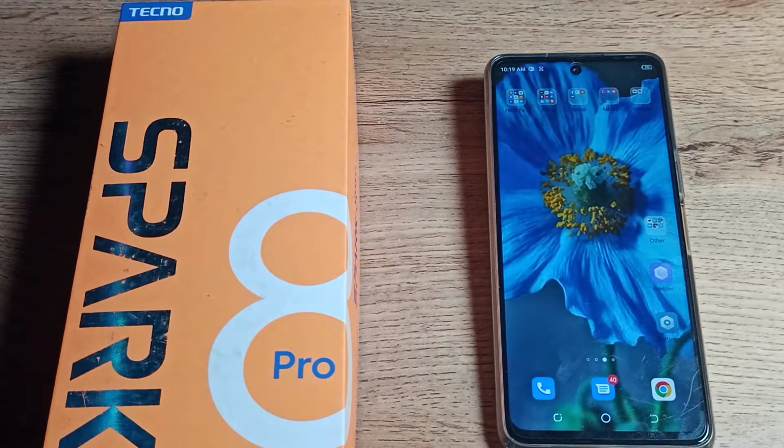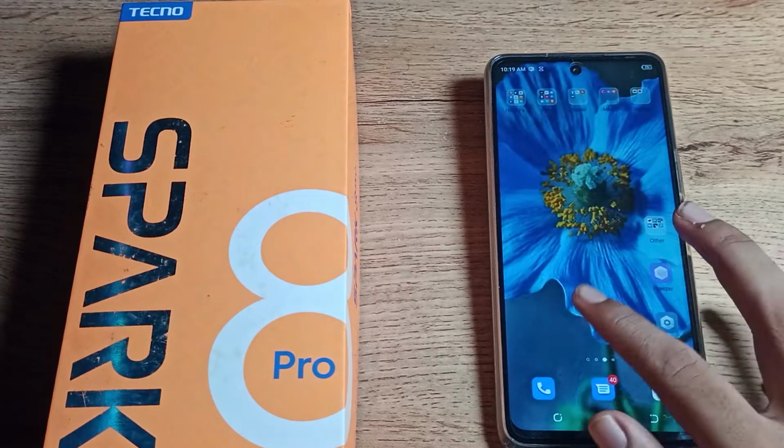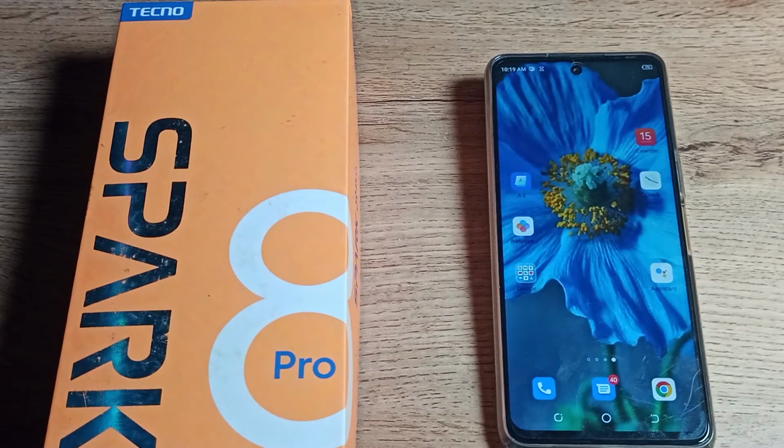Today guys we are going to talk about how to turn on adaptive brightness mode in our Techno phone, friends. You want to turn on your adaptive brightness. So friends, how can you turn it on in your Techno phone device? In this video friends, I am going to show you.